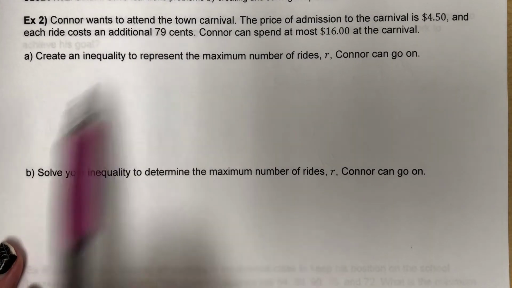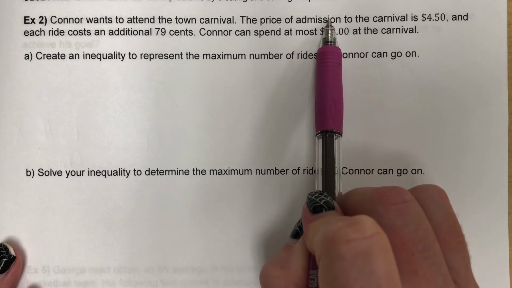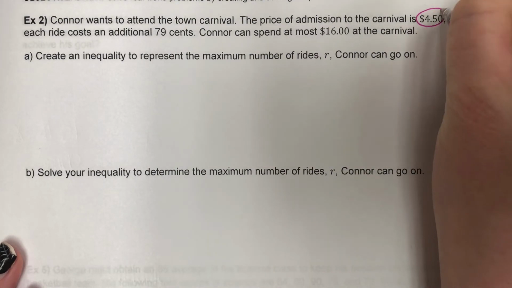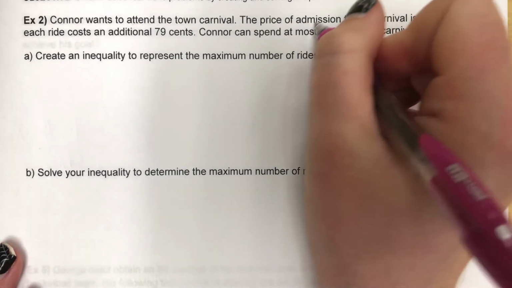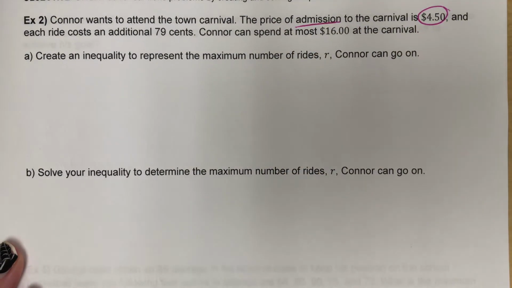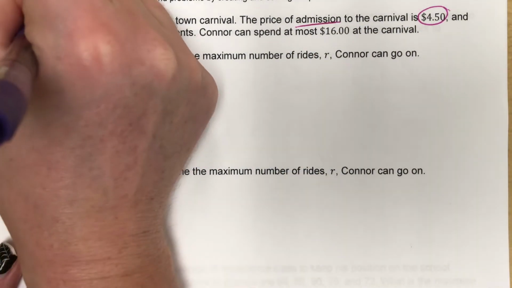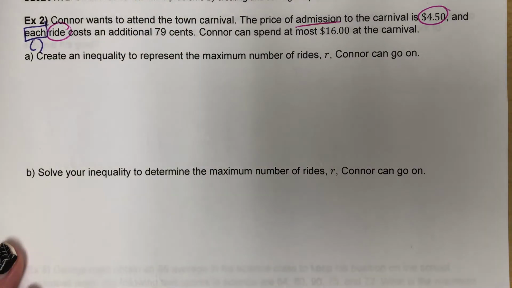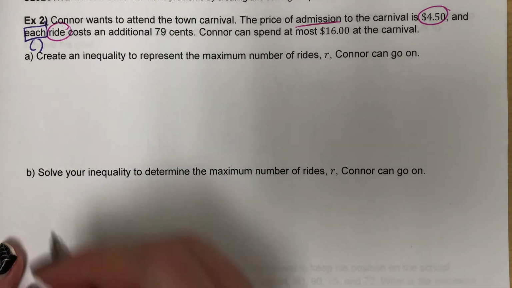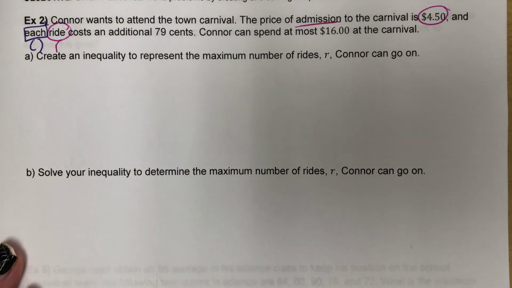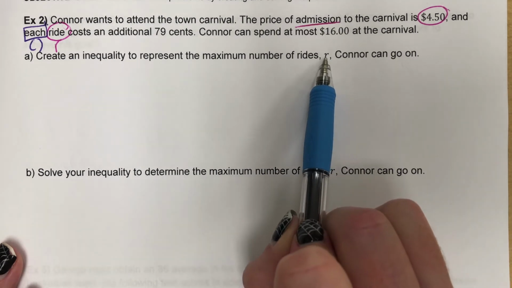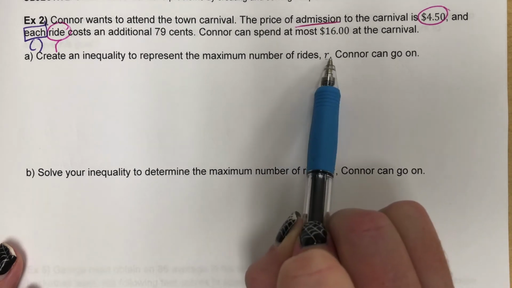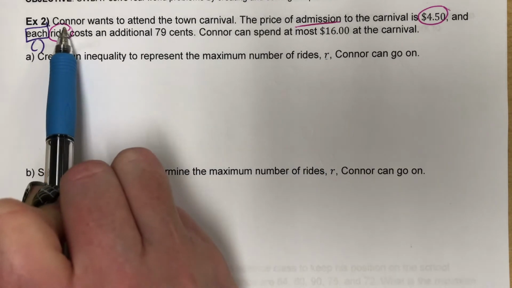Connor wants to attend the town carnival. The price of admission is $4.50. That's a key number. I'm going to circle it. So just to get in is $4.50. Afterwards, each ride. Each is a multiplication word, so I'm going to put parentheses here. Okay, each ride. I'm going to let rides be represented by the variable R, because if I just look back at the question, try to stick with me, it's telling me that the number of rides is being represented by the variable R. Okay, so rides is R.